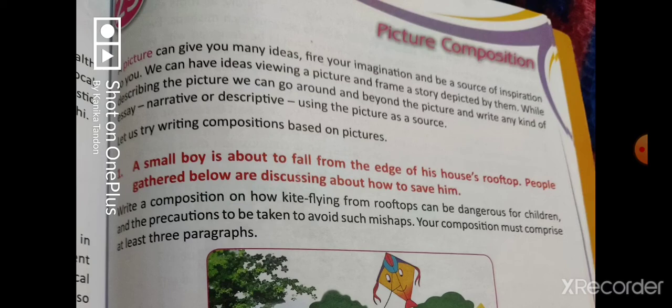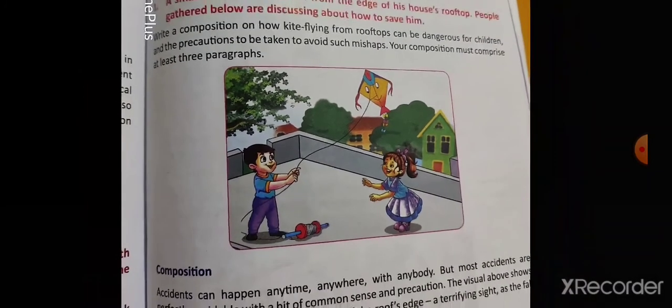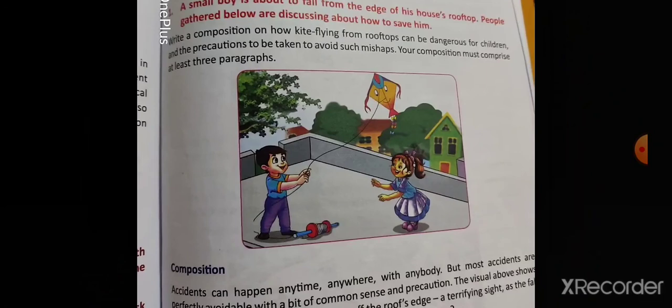Okay, so whenever this kind of question comes in your exam, you see a picture, all right, like this. For example, you have got this picture in your exam. So what could happen in the story, in this picture? You can think for like 5 minutes, not more than that.